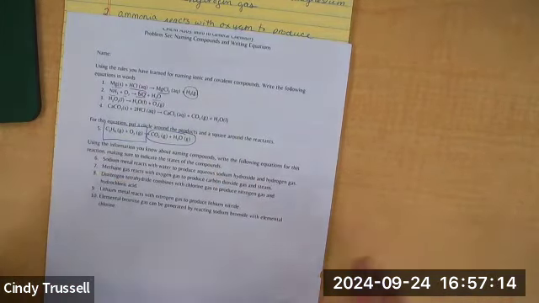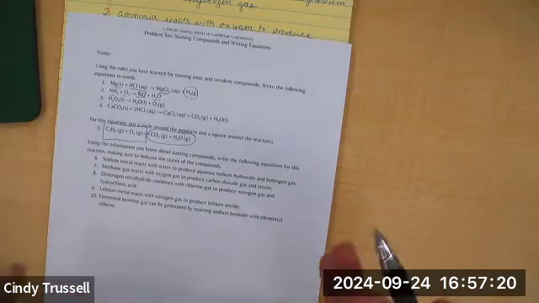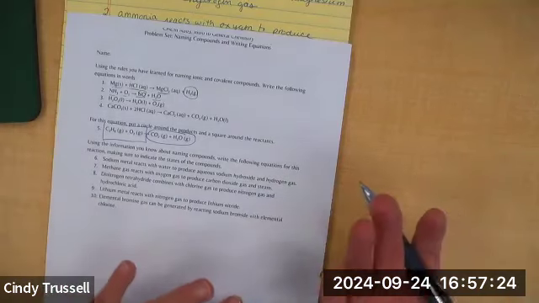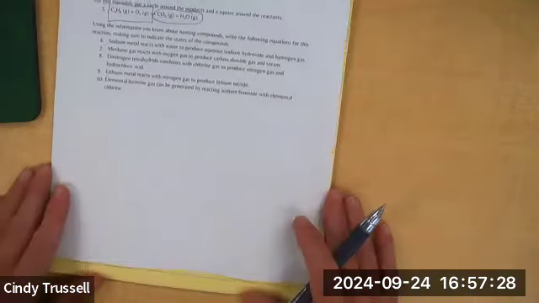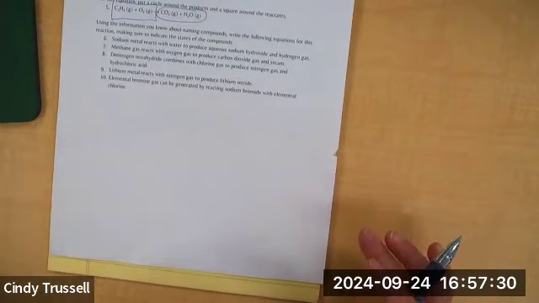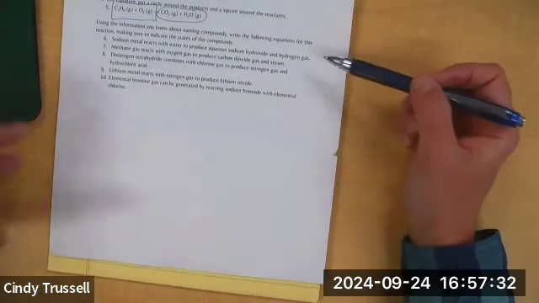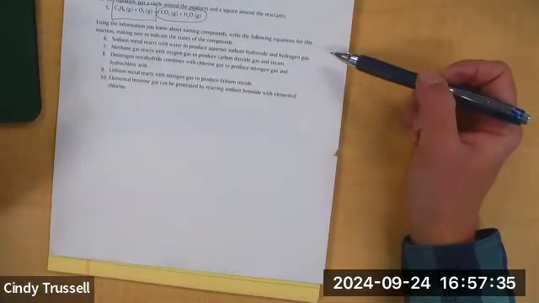So that's done. And the analysis again is that your equation is broken down into products and reactants. The reactants go on the left-hand side of the arrow, the products go on the right-hand side of the arrow.